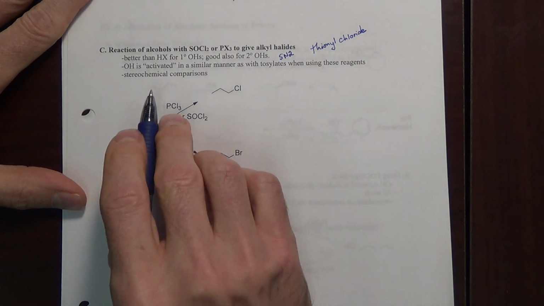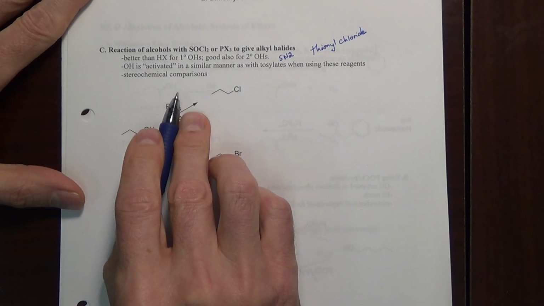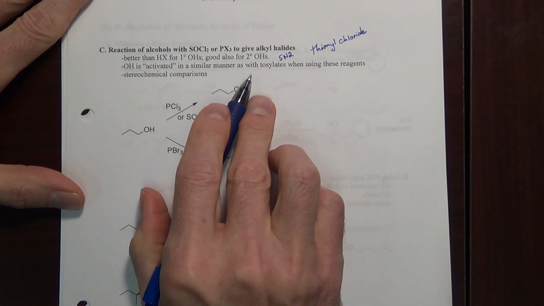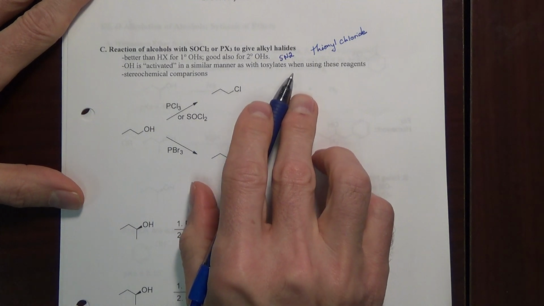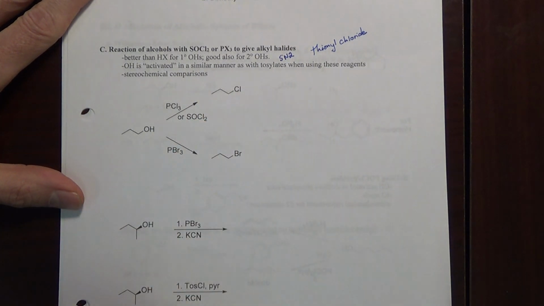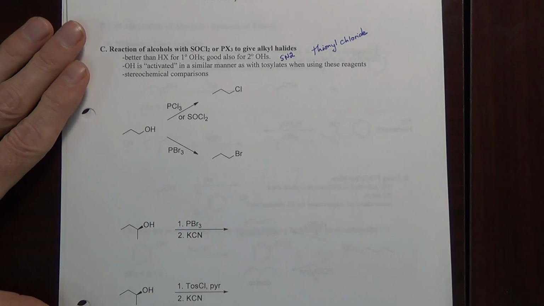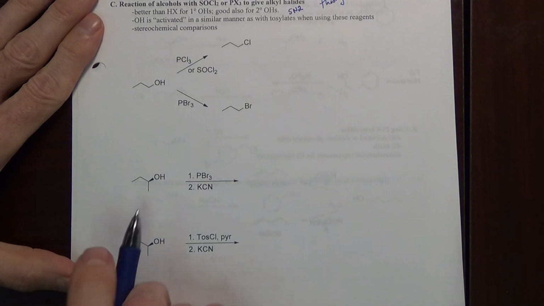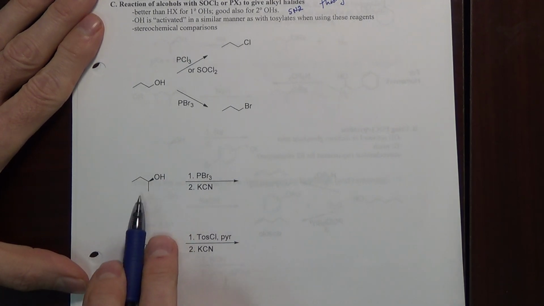In this mechanism, the OH group is activated in a similar manner as it is with tosylates. We will see that. Then we also need to understand the stereochemistry, if we use a chiral alcohol.